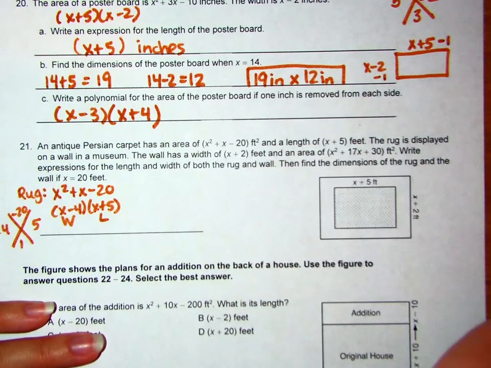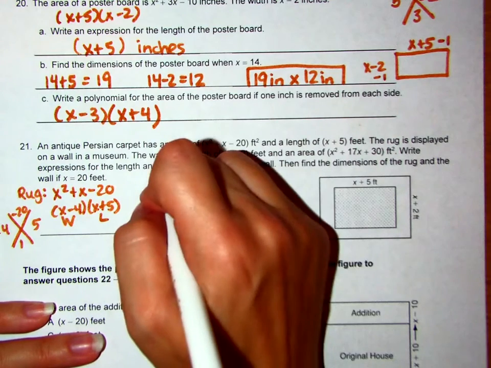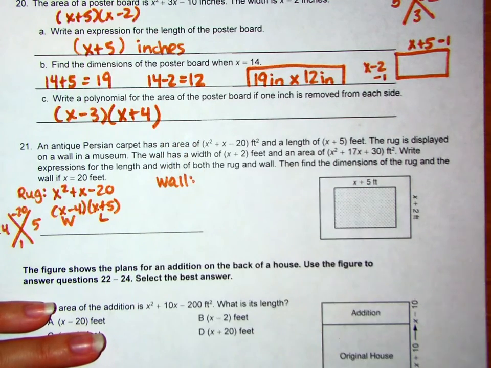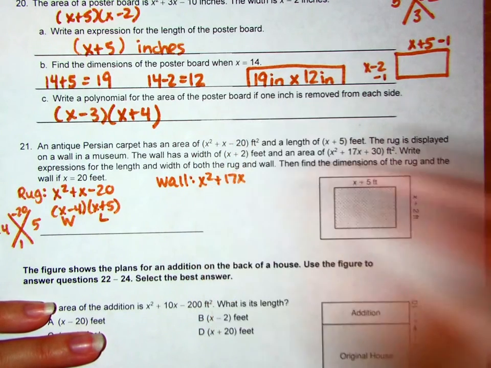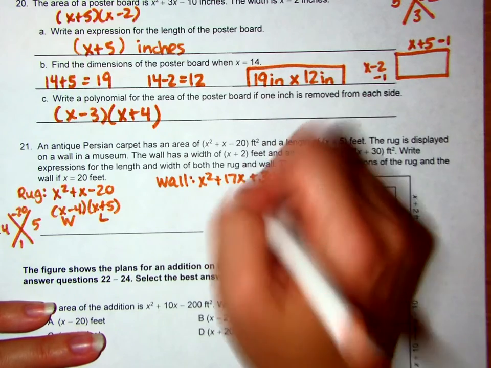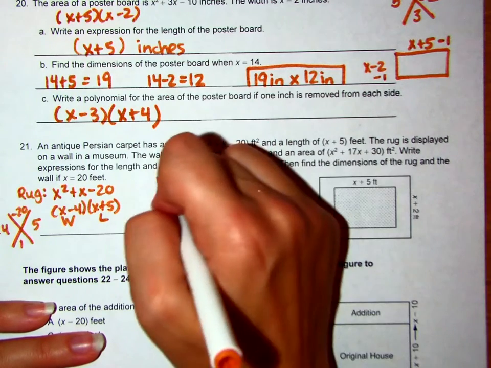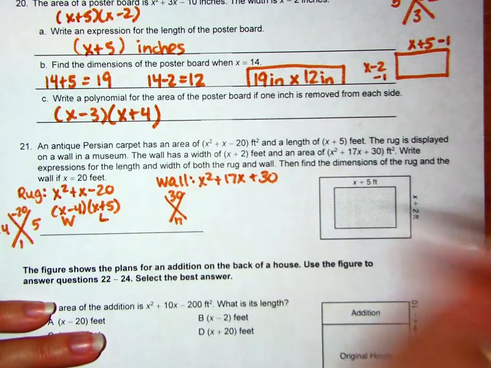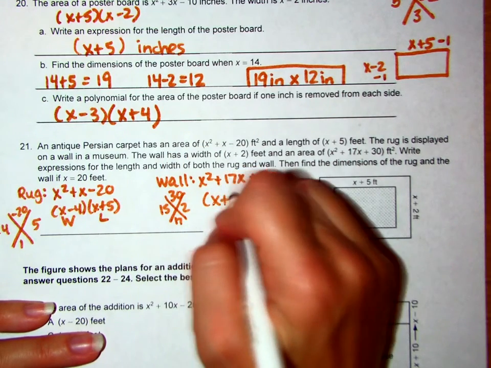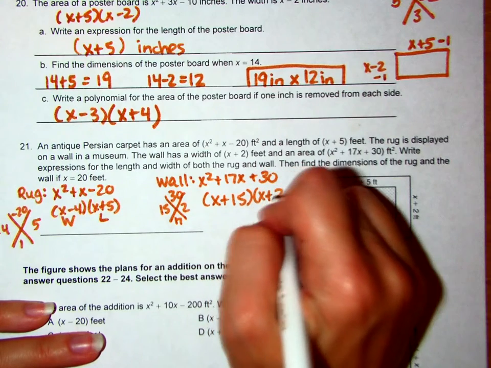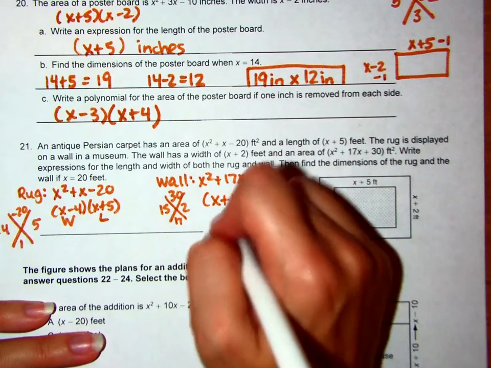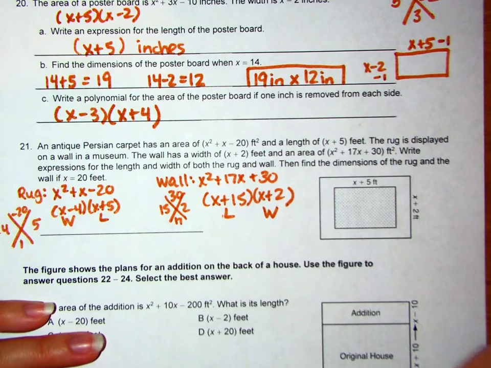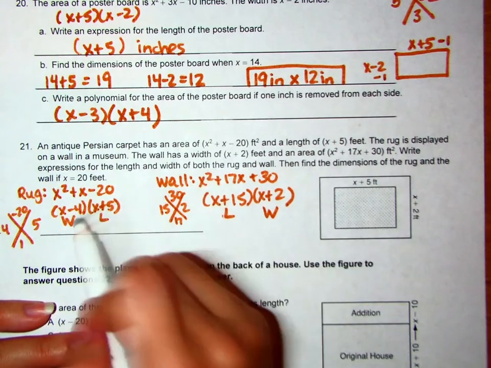Alright, let's look at the wall. The wall, they tell me, is x squared plus 17x plus 30. So we'll go ahead and factor this. That's 30, and that's 17. How about 15 times 2? That means we'd have x plus 15 times x plus 2. They tell me that the wall has a width of x plus 2, so that's the width, and this must be the length. So now we found the length and the width of both the rug and the wall.